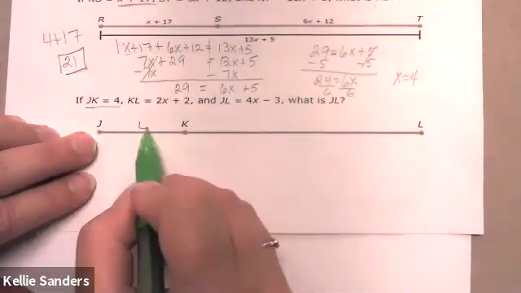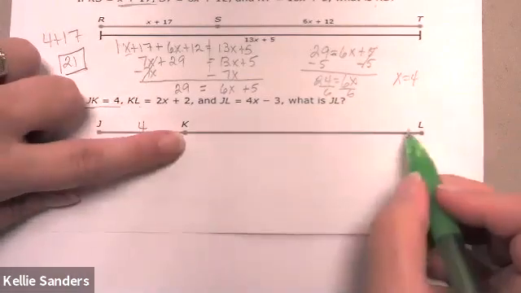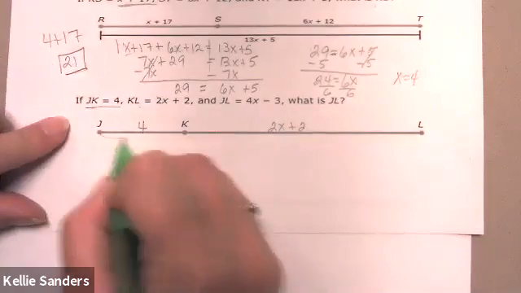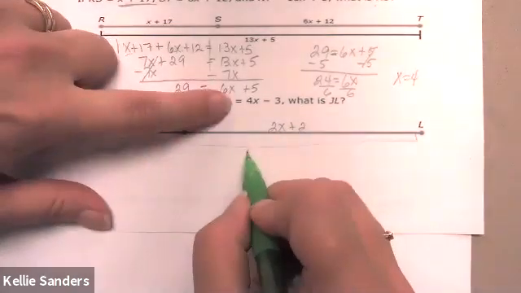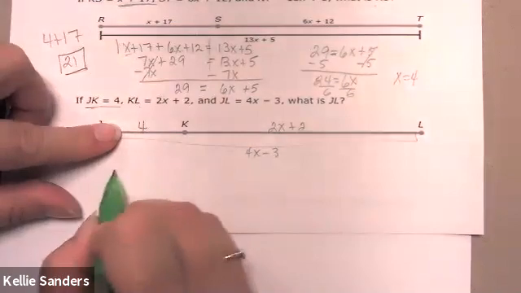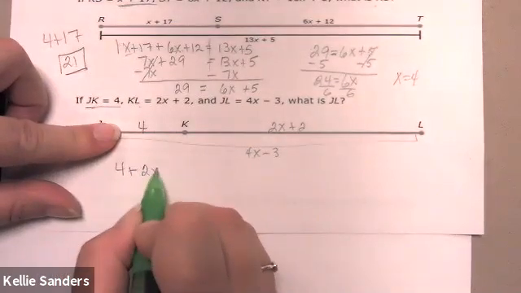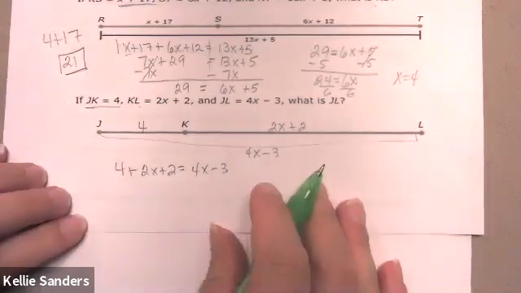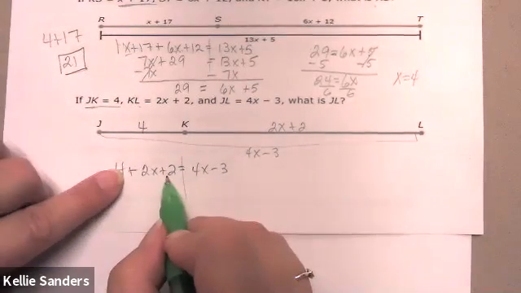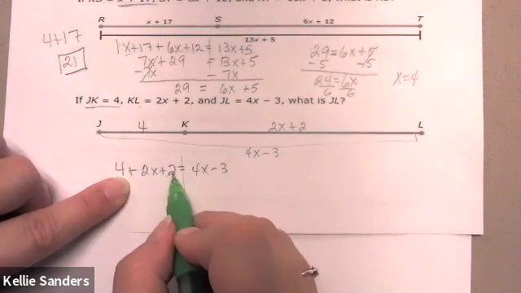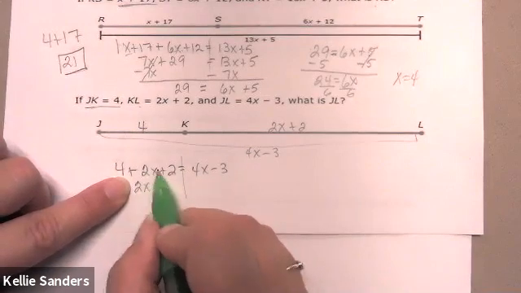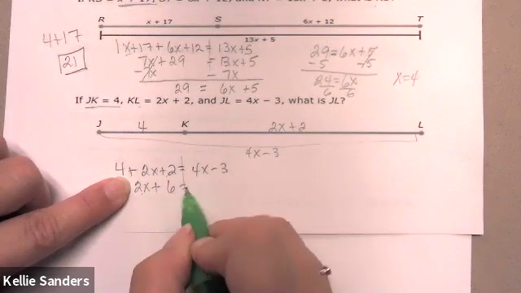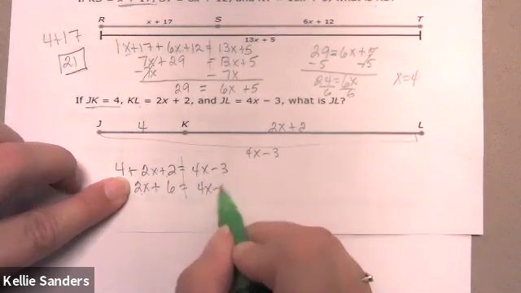Last one. JK is 4, so right there is 4. KL, which is here, is 2x plus 2. And the whole thing is 4x minus 3. So 4 plus 2x plus 2 equals 4x minus 3. This 4 and this 2 don't have x's, so I'm going to put them together. So I'm going to bring the 2x down first. 4 plus 2 is 6. These aren't like terms, so I'm going to bring them down.